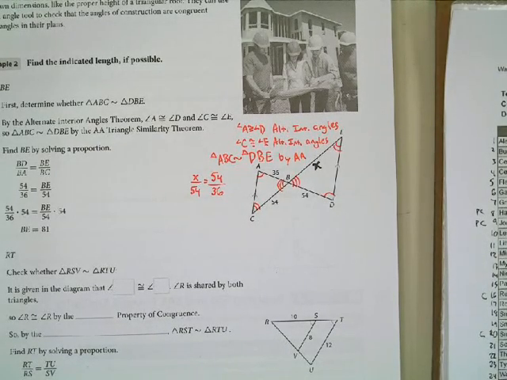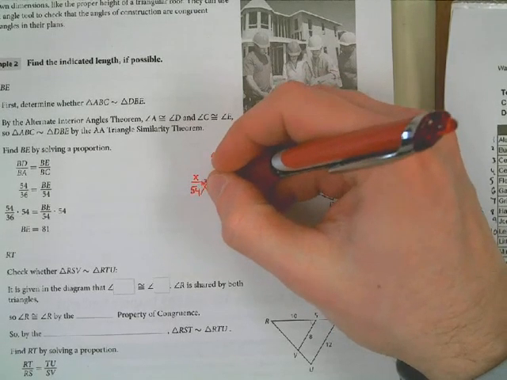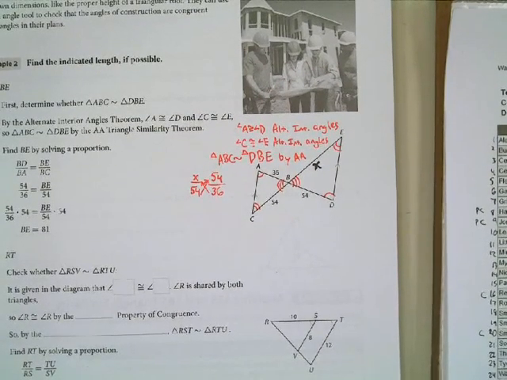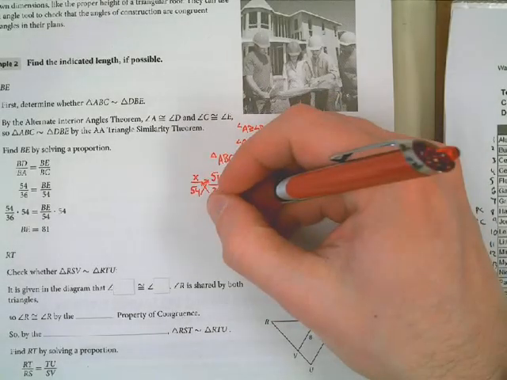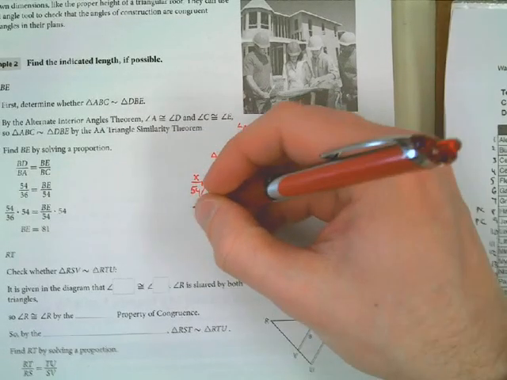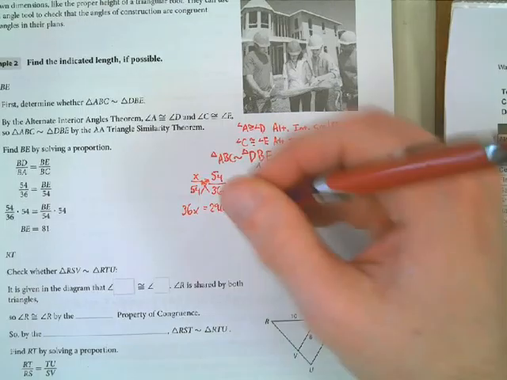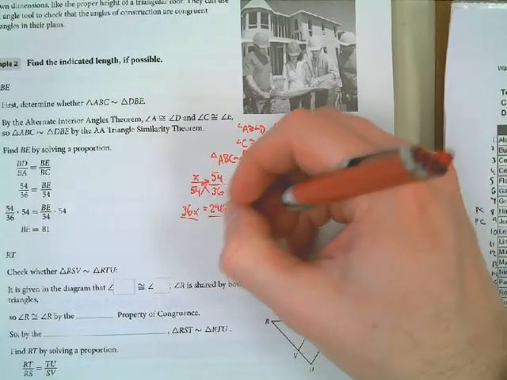Okay. Adam, you okay with that too? Yeah. That makes sense. So it's very important we set up the correct proportions here. But now it's easy. What do we do at this point, Adam? Oh, now you gotta cross multiply. Yep. So 2916, thank you, equals 36x, right? And then divide both sides by 36. 81. Great.